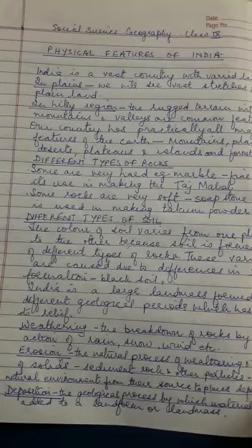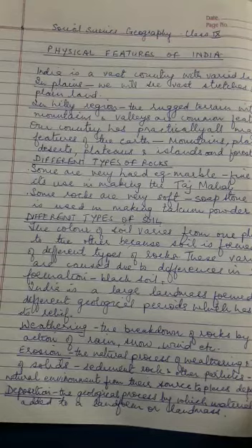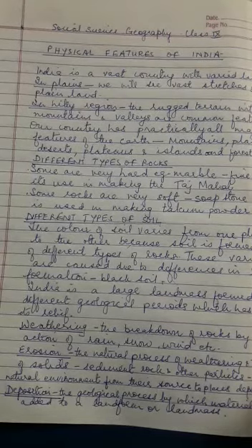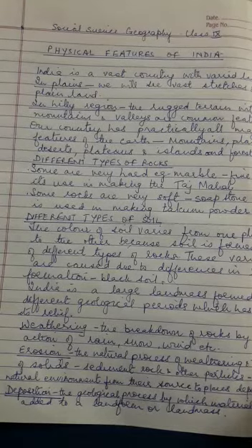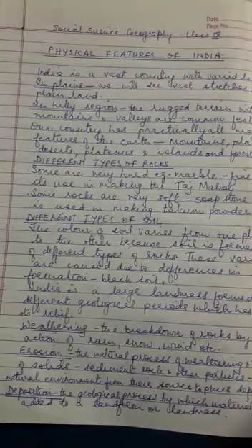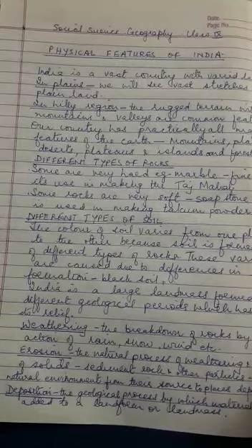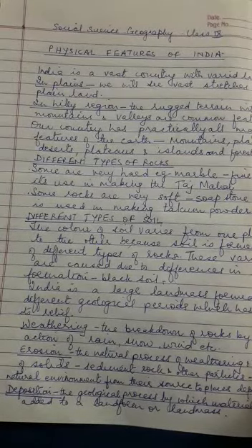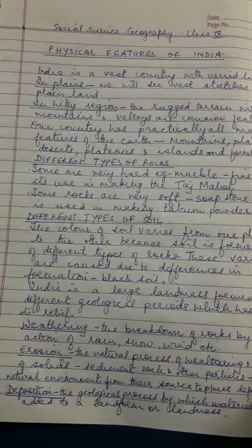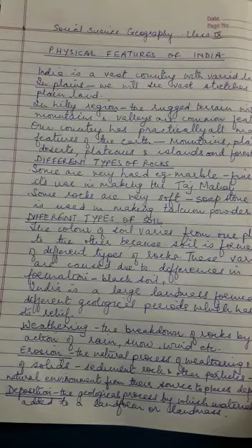Then we have erosion. Erosion is a natural process of weathering and transport of solids, that is sediment, rock and other particles in a natural environment, from their source to the places where they are deposited. That is what we call erosion. And third is deposition. That is the geological process by which material is added to a landform or landmass. So we have weathering, erosion, and deposition.